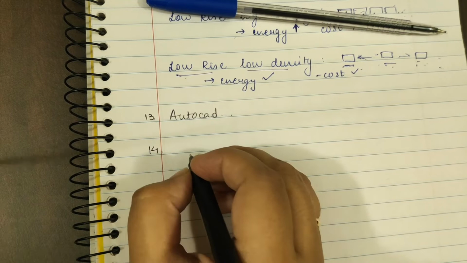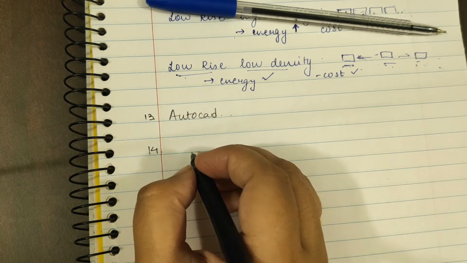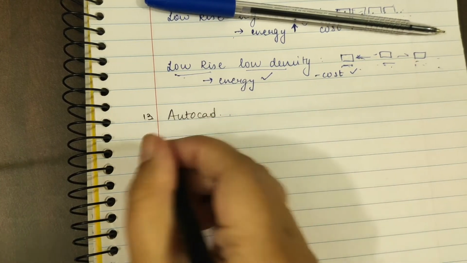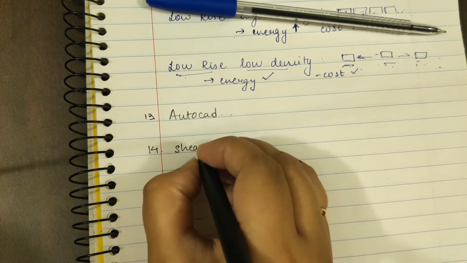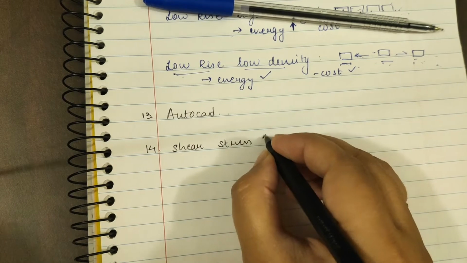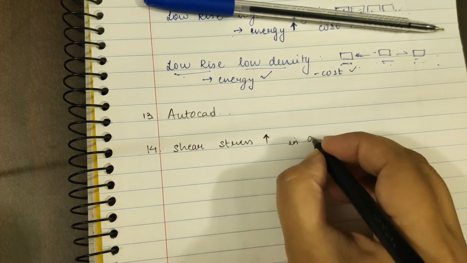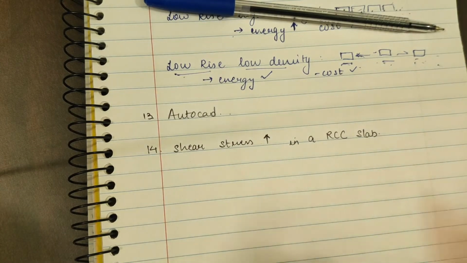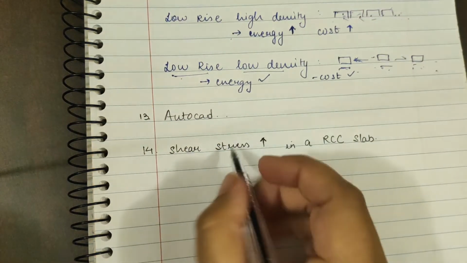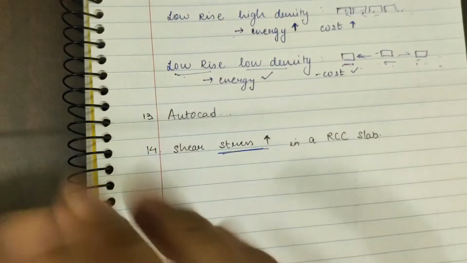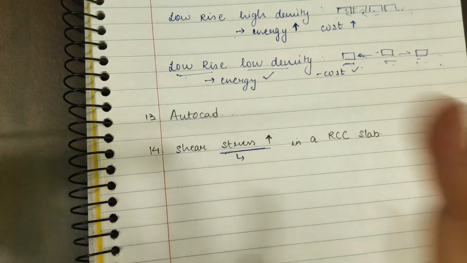Question number 14: when shear stress exceeds the permissible limit in an RCC slab, how is this problem solved? When we have increased stress, how can we make the system stronger?